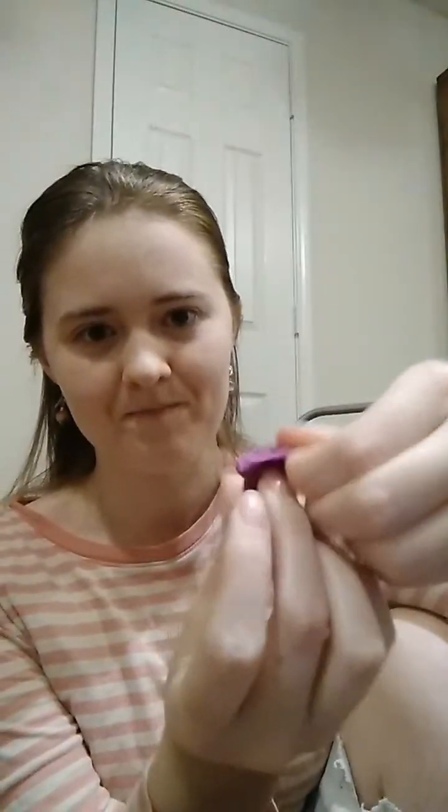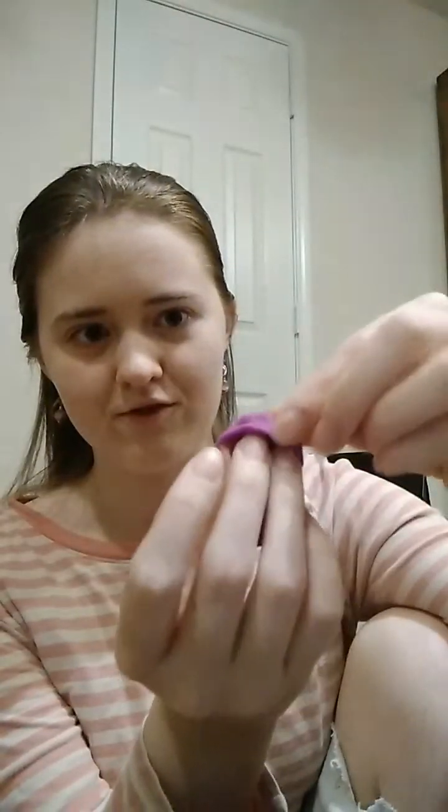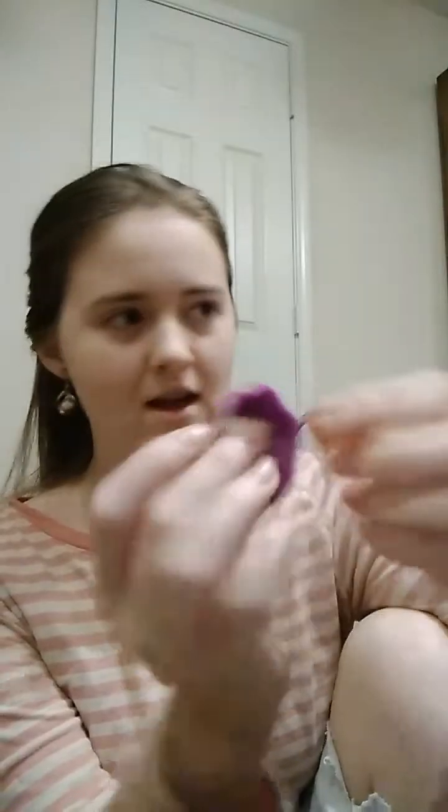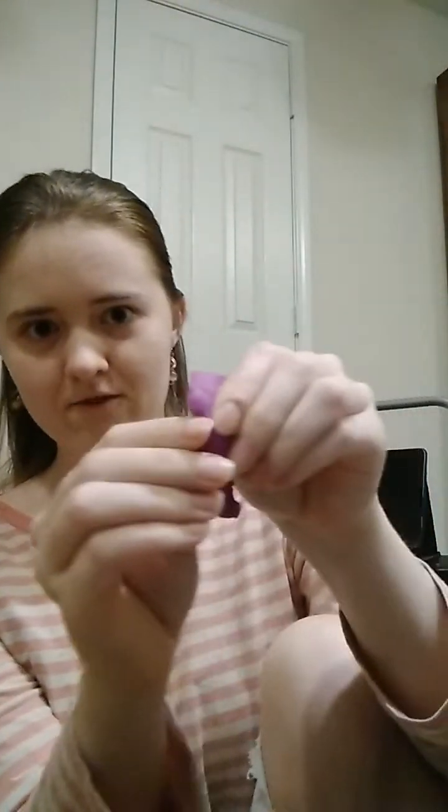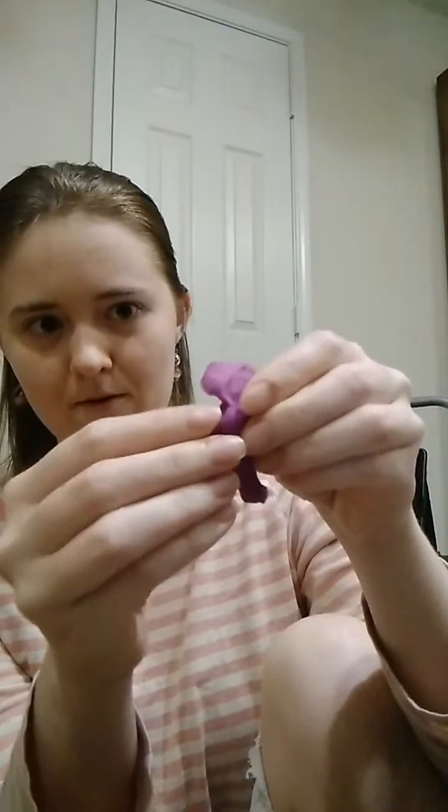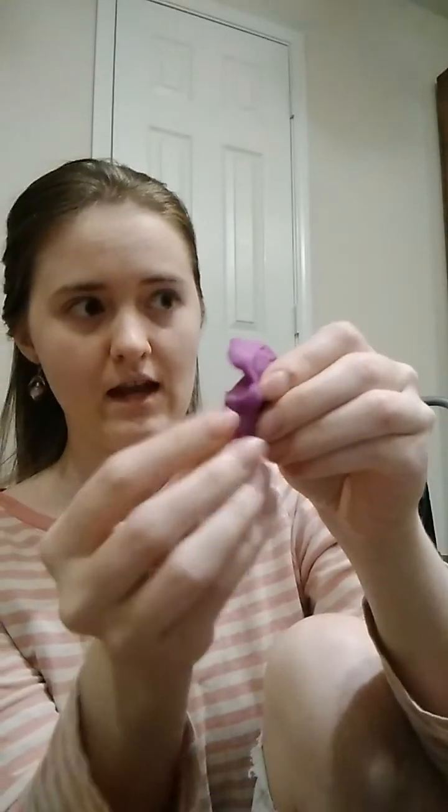Some landmarks on this bone: you have the iliac crest, which is a protrusion on top of it. Then you have the superior iliac spine, which is along the side of it. Then there's this little dip in the hip bone, and then it protrudes again.